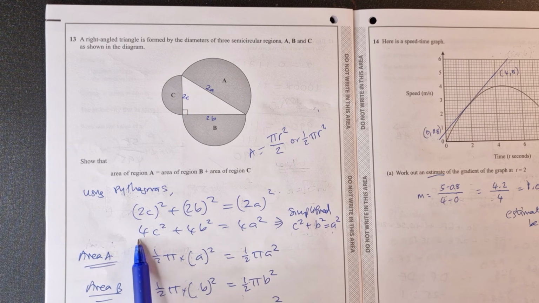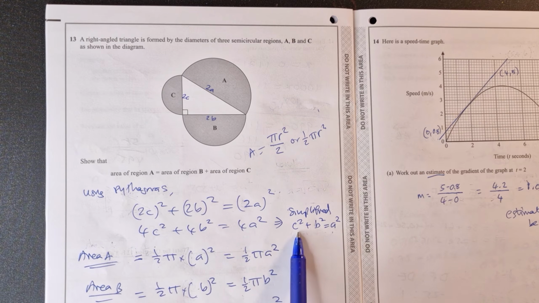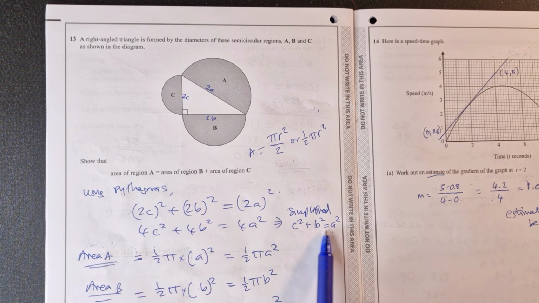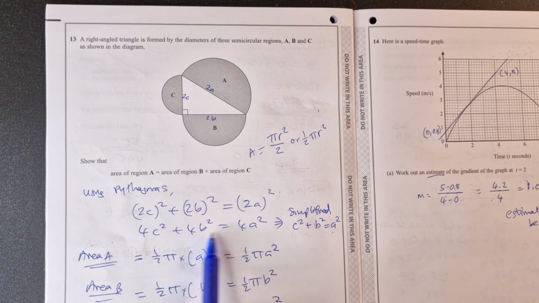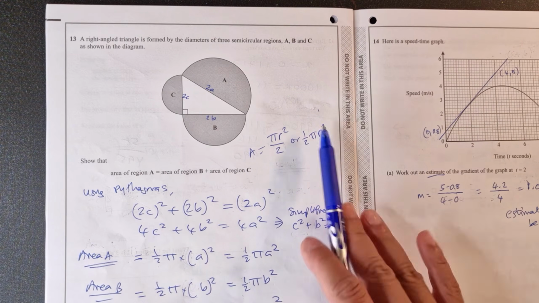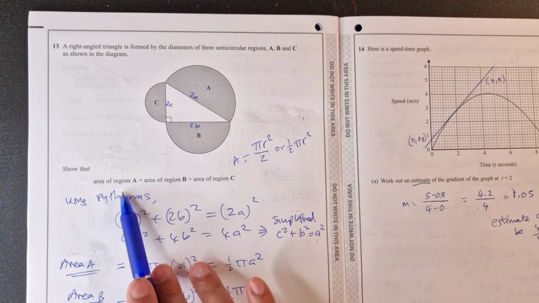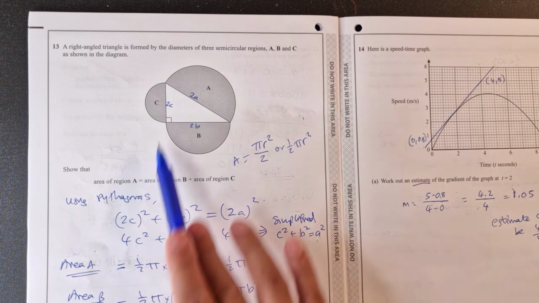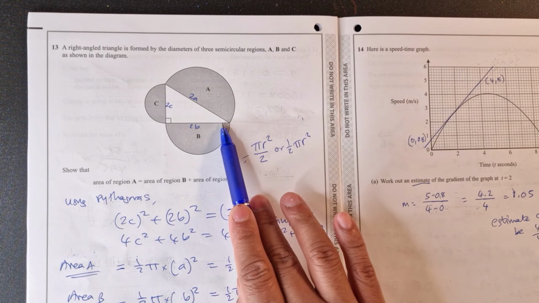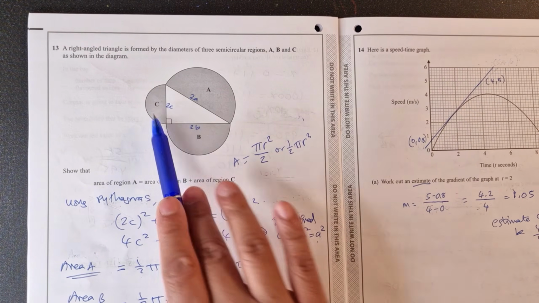Now, if we simplify this, if we divide throughout by 4, we can have c squared plus b squared is equal to a squared. So if I divide by 4, all these 4's disappear. Now, let me explain this part. If we go back to the question, it says the area of region A, our semicircle, is equal to the area of region B and C.